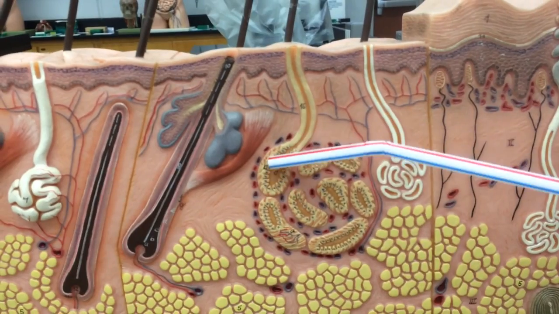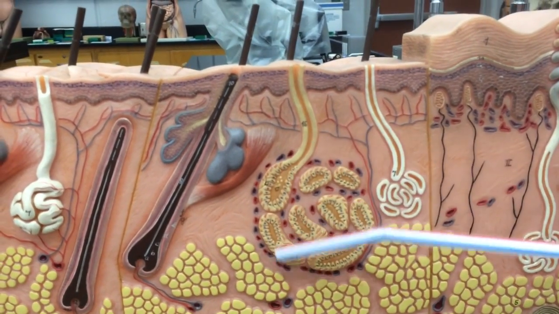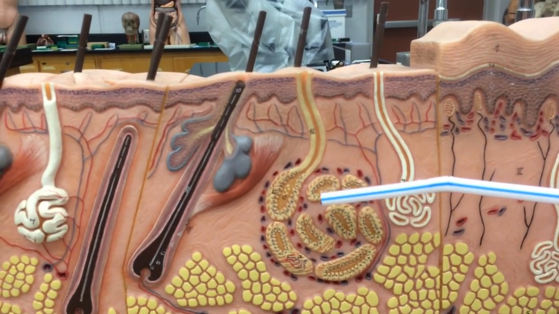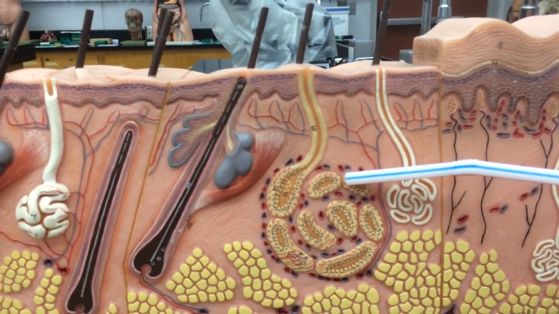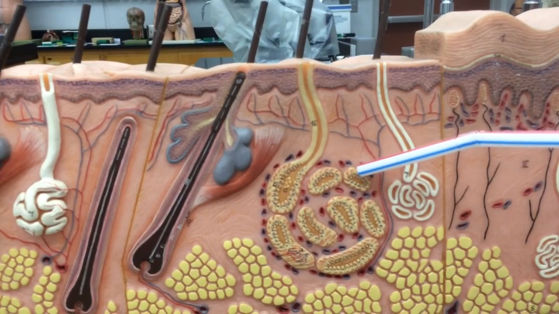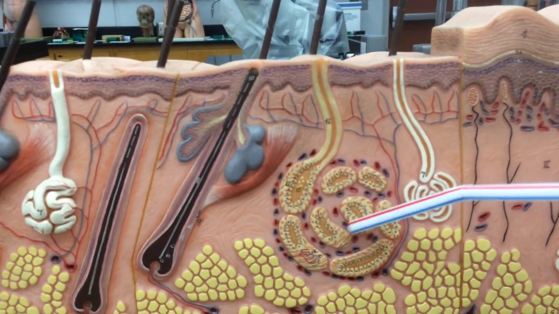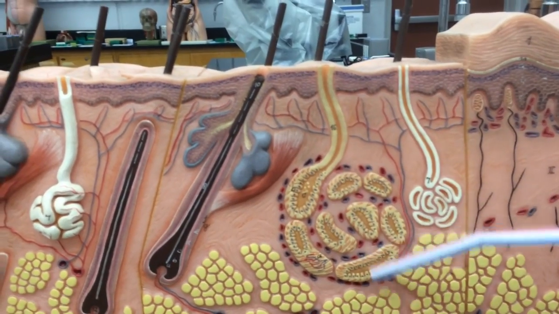As opposed to this sweat gland, this is known as an apocrine sweat gland. This sweat gland responds to moments of stress. So you're going to that interview and you really want to get that job and you get all stressed out and your armpits begin to sweat. Well, that's coming from this wonderful sweat gland.